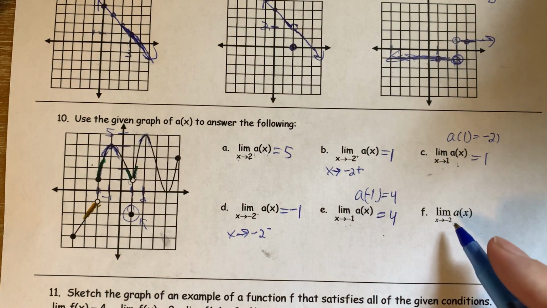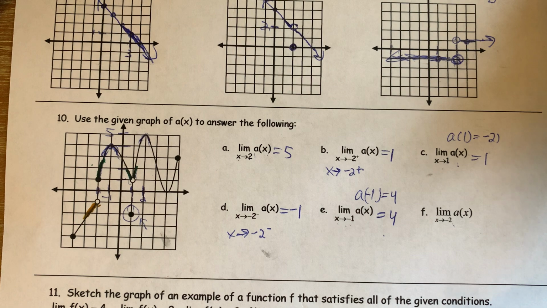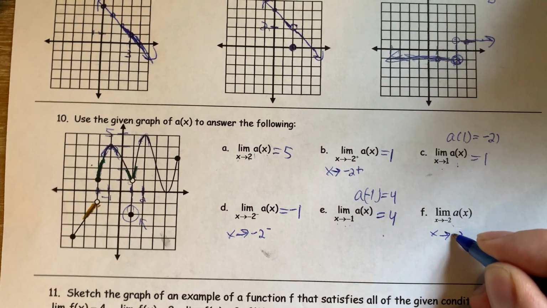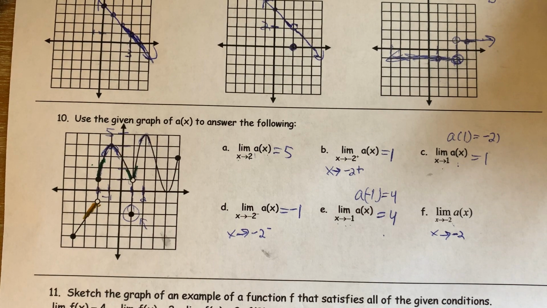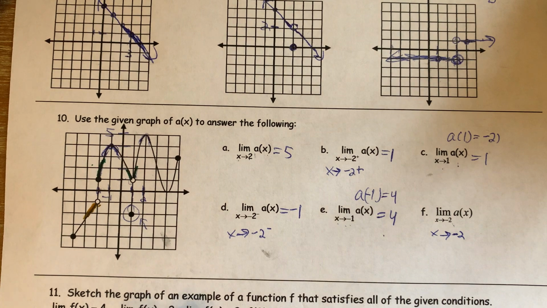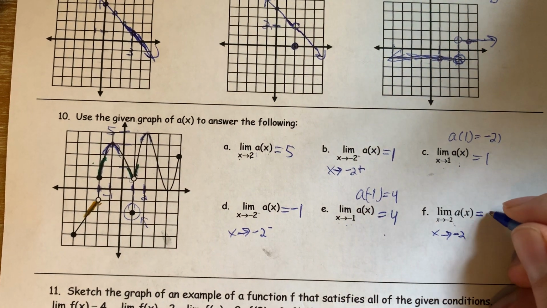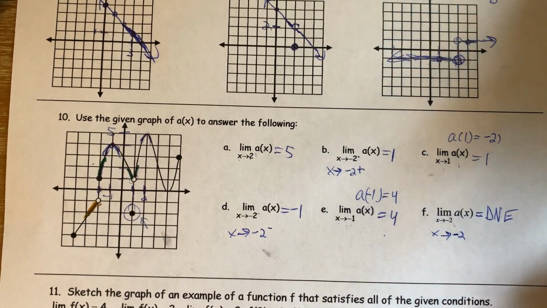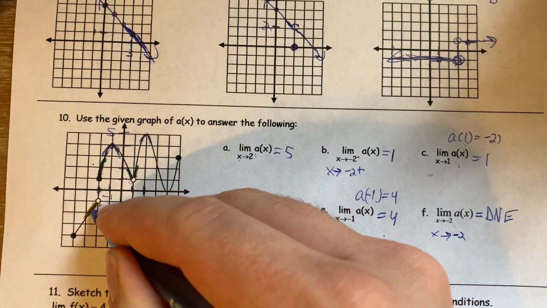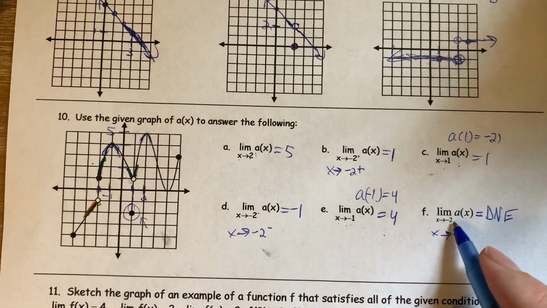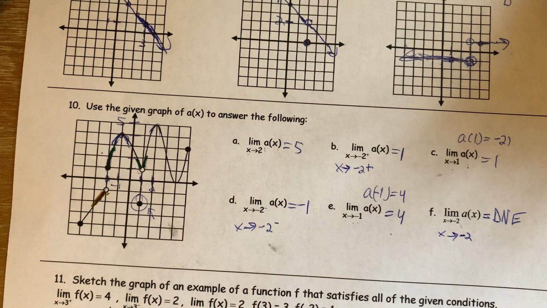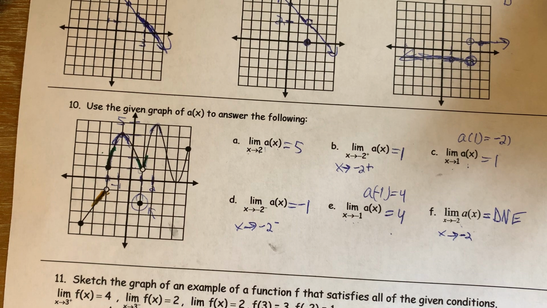Okay, last one. The limit as x approaches -2 of a of x. So this is x approaches -2. Make sure that's readable. And as x approaches -2, hopefully you see that this limit does not exist. And the limit does not exist because the limit from the left and the limit from the right are not the same. There was no left or right sign here. There was no plus or minus, so it means from both sides, and the two sides aren't coming from the same thing.